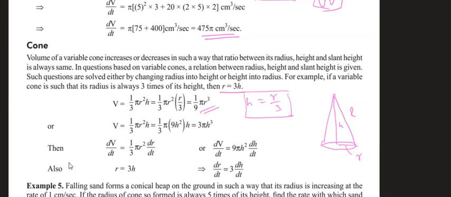Right. Then V is equal to 1 by 3 pi r squared h. In this case, you have put 1 by 3 and pi, and here in terms of h we have worked it out. So this is in terms of r and this is in terms of h.